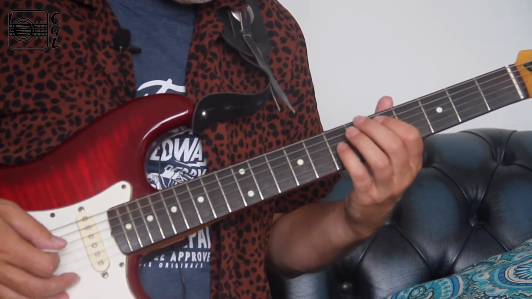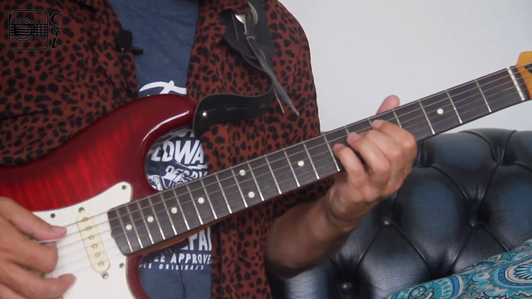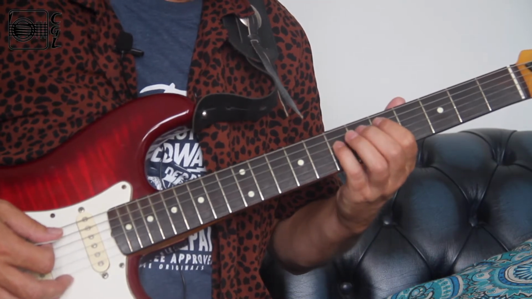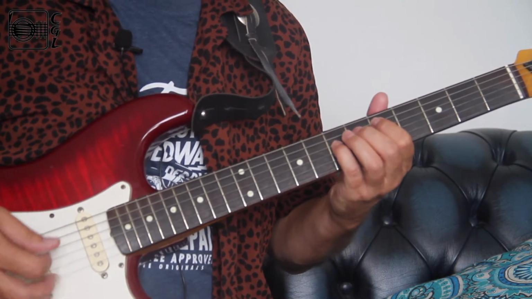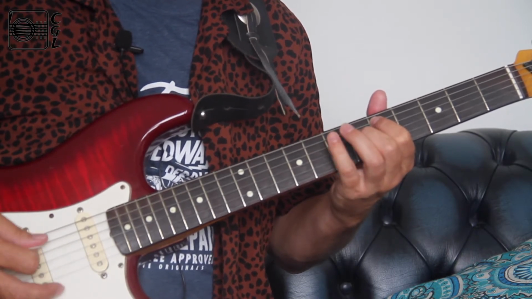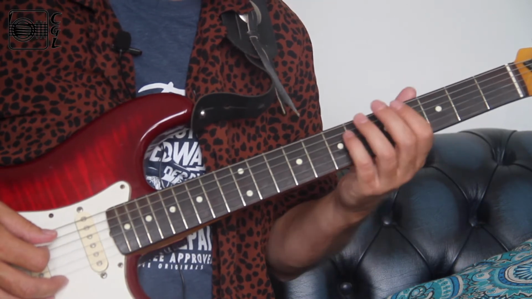Another variation using the same pattern but moving the fret on the second string, which isn't the root note, gives you a nice little kind of vibe as well. I find quite useful. Similar, but it's got a slightly more, I suppose, discordant feel from it.